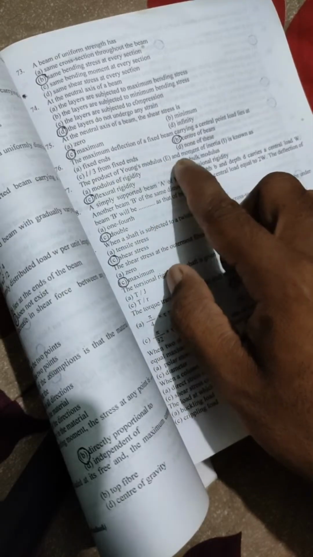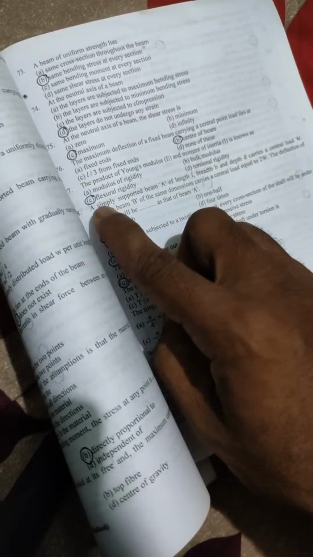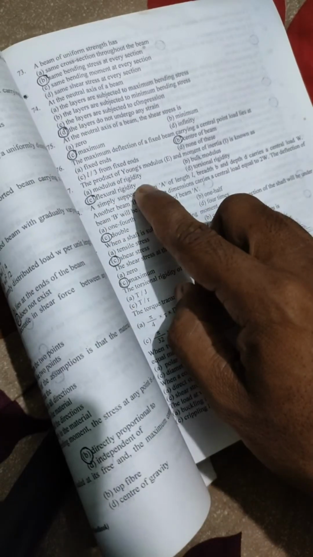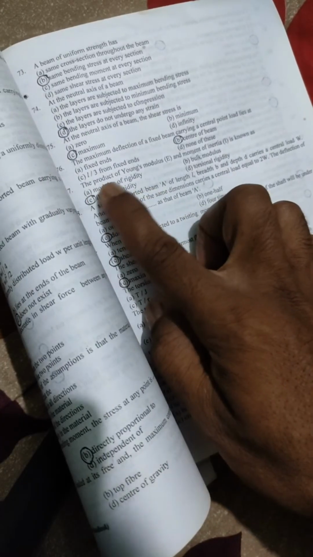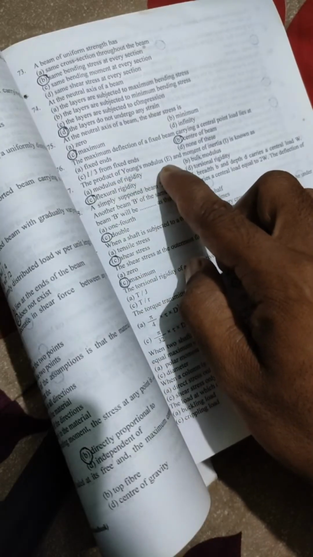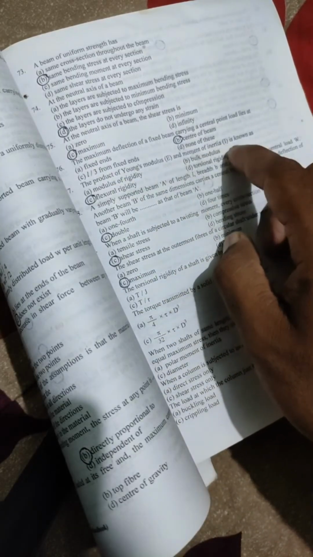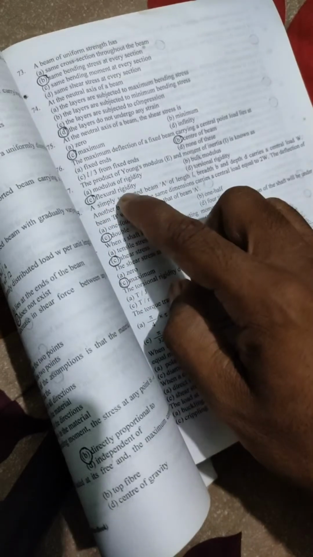The product of Young's modulus E and the moment of inertia I is known as flexural rigidity.